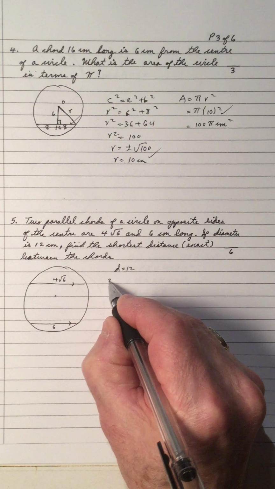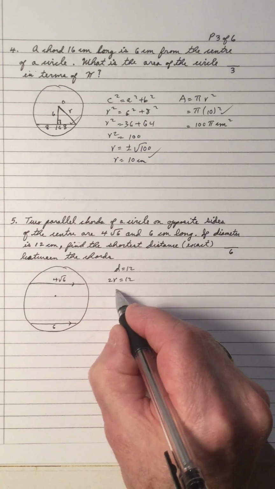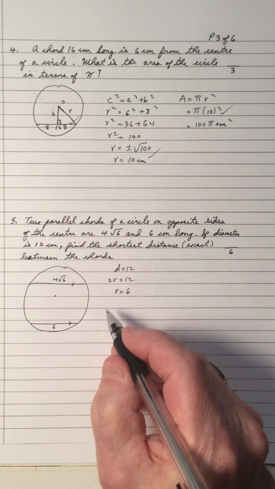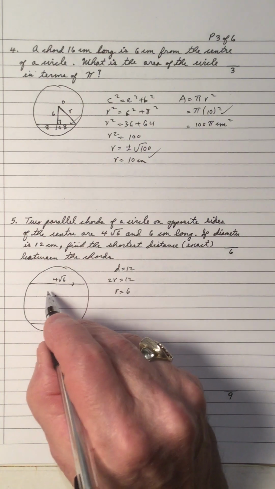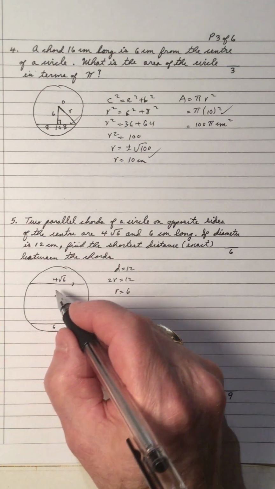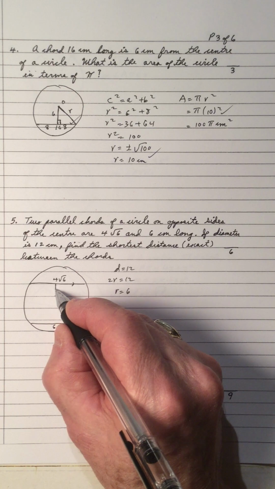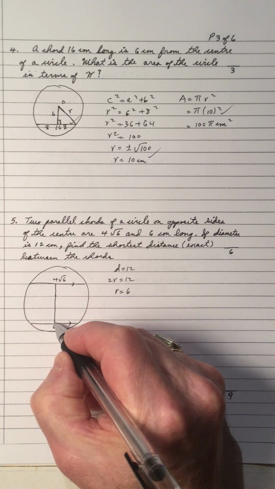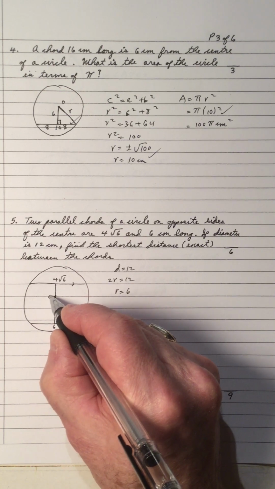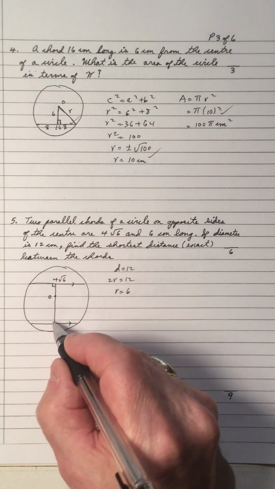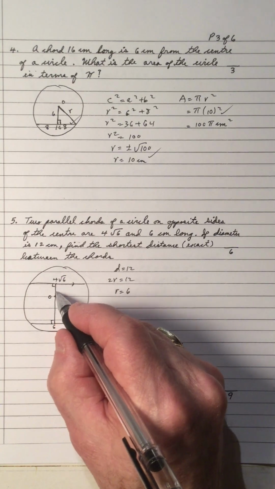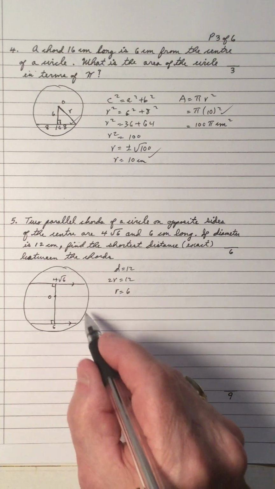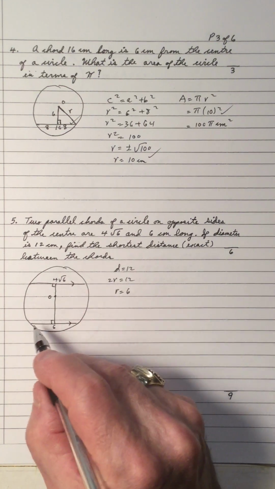Since the diameter is 12, 2r is the diameter. So r is 6. So we need to get the distance. You need to get the shortest distance between the 2 chords. And the shortest distance between the 2 chords is the perpendicular distance. So this is the center. This is perpendicular here and perpendicular there. So the perpendicular distance between the parallel chords is the shortest distance.